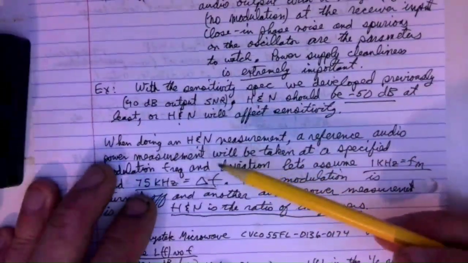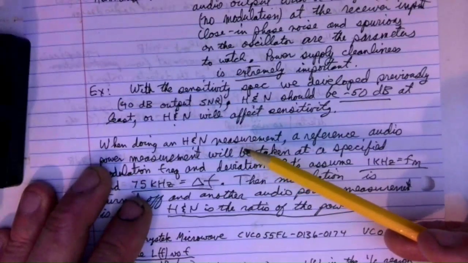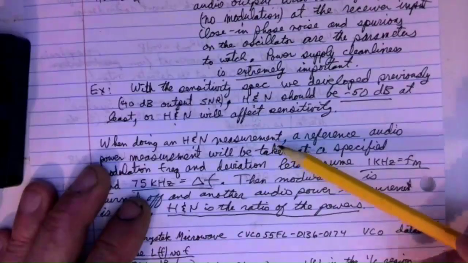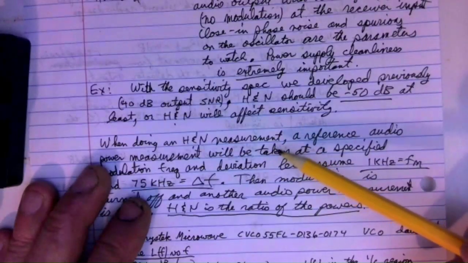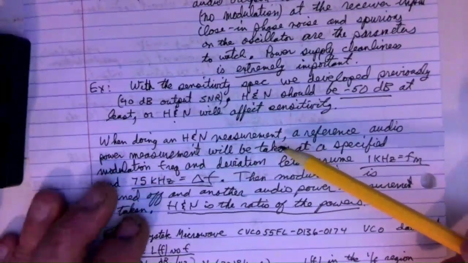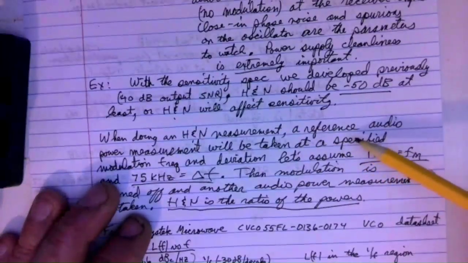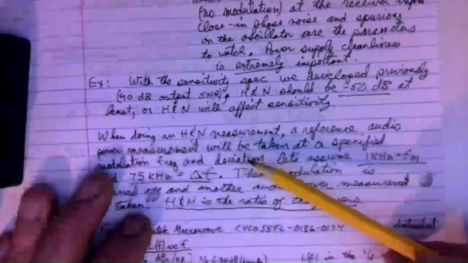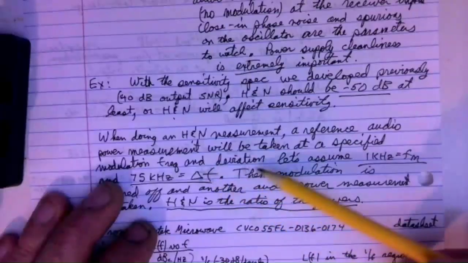Now when doing a hum and noise measurement, what are you going to do here? Certainly, read the spec or the standard, and read it carefully. Do what it tells you to do, or the number that you get won't mean anything. You're going to take a reference audio power measurement. It will tell you a modulation frequency and a deviation.